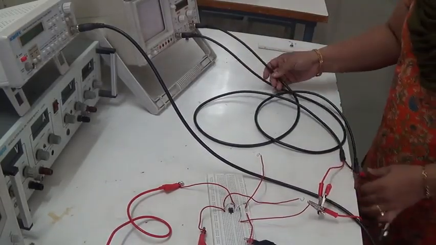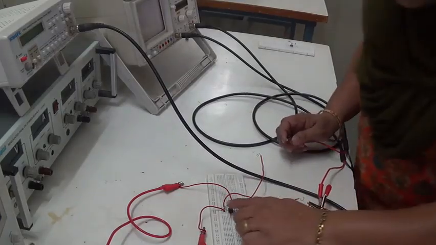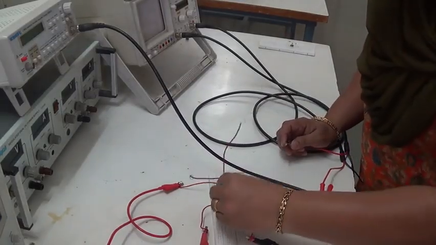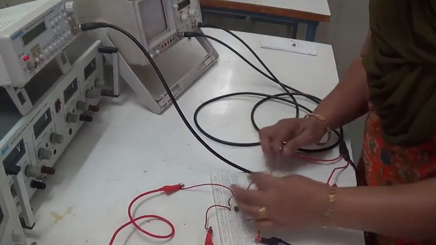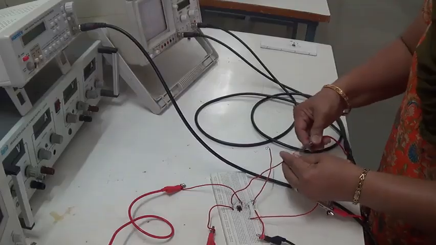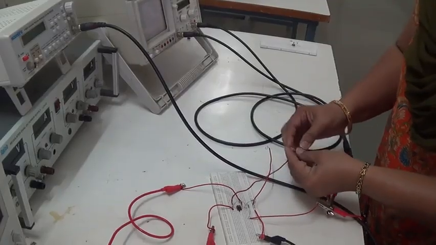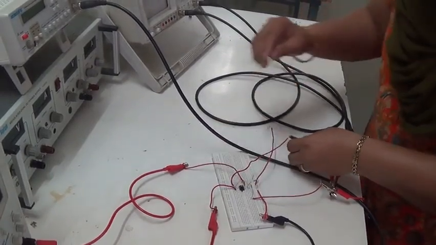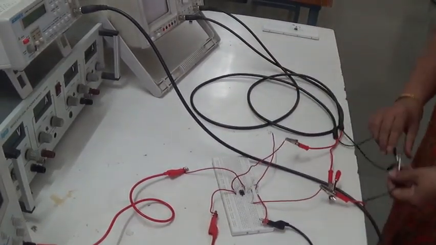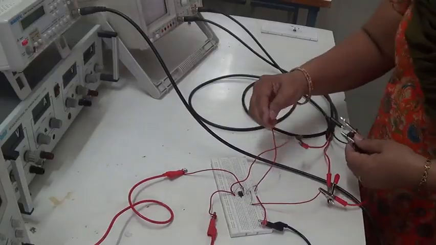Connect output to pin number 6 and connect it to CRO. And connect all grounds together.